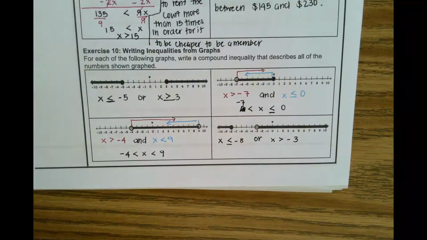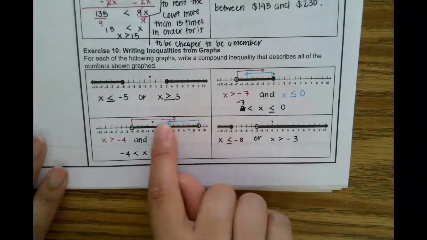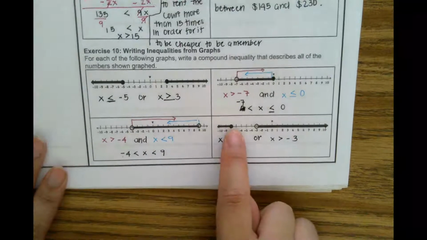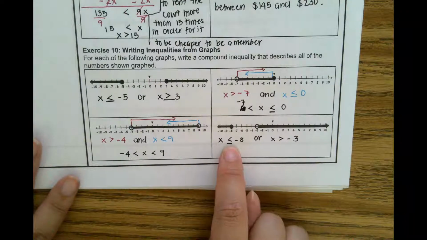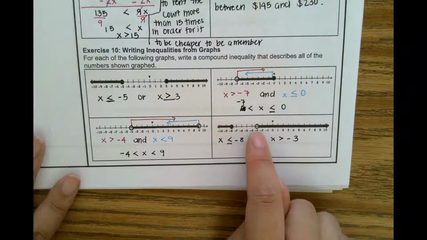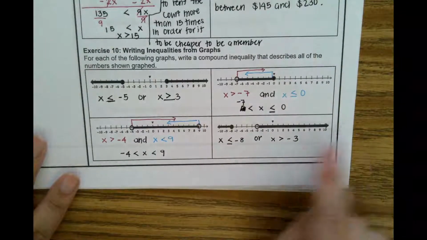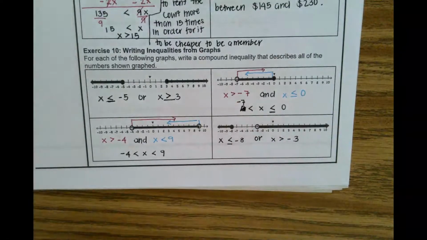Okay, and this is what you should have gotten. So here, x is less than or equal to -8 because it's moving this way. Because it's a closed circle, it is equal to, it includes -8 as part of its answer. Okay. Here, starts at -3, goes to the right, so it's greater than -3. And because it's an open circle, -3 is not part of the solution.